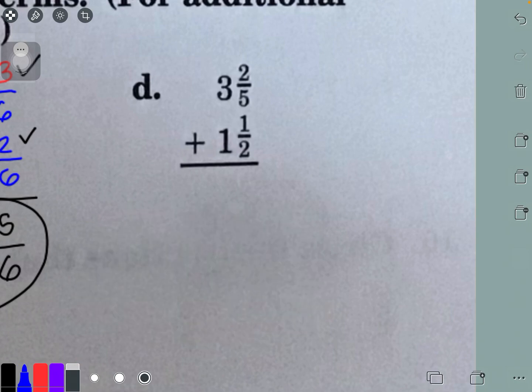So I'm going to do this. Let me write over here. 10, 10. Let's do 2 times something equals 10. 5, right? So that means 1 times 5 equals 5.